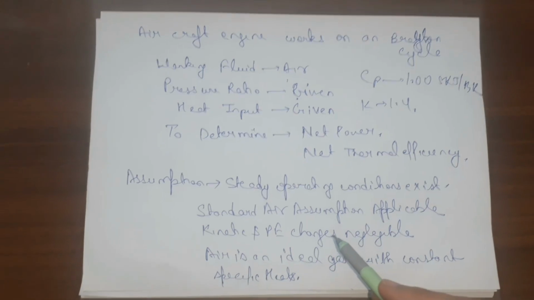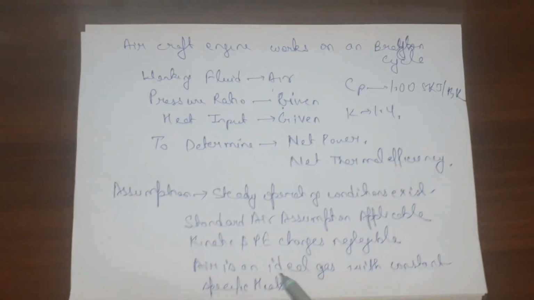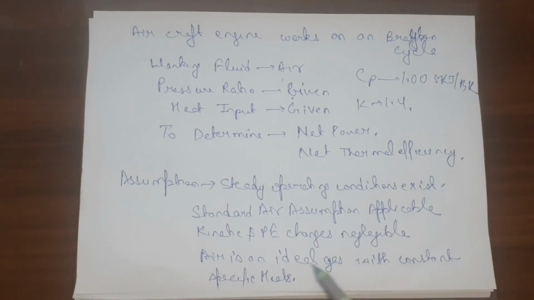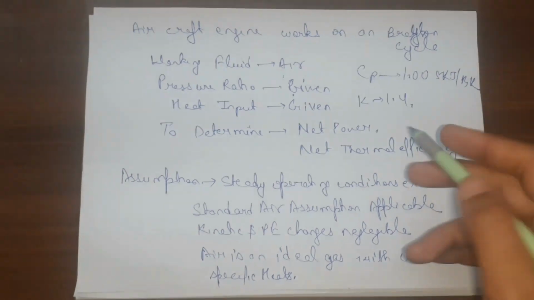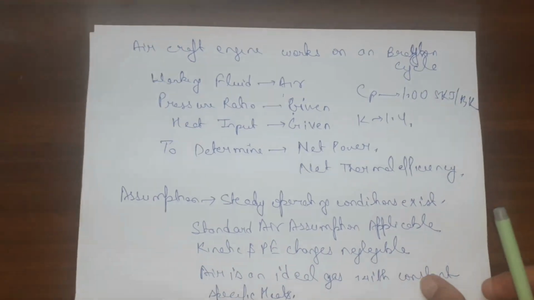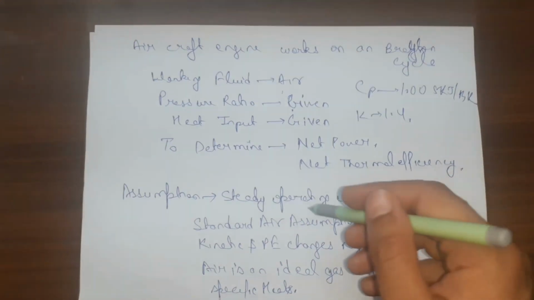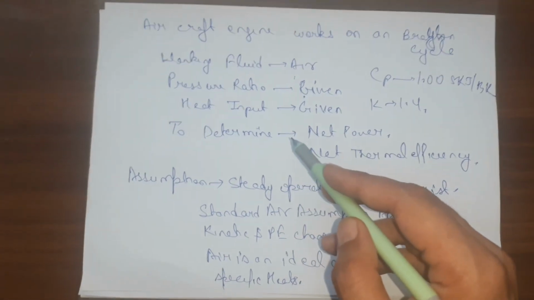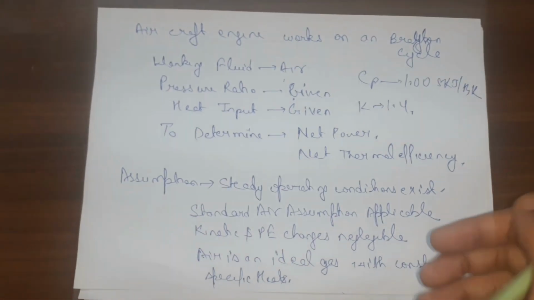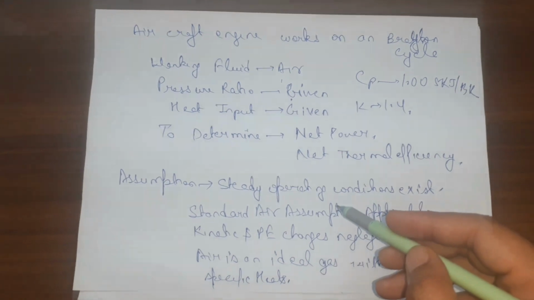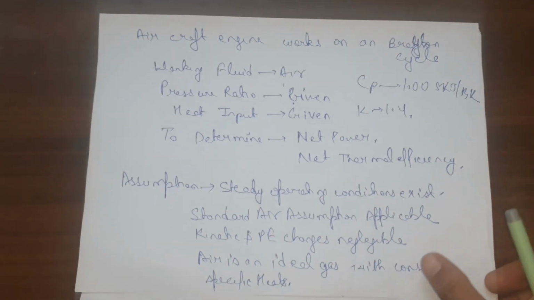Air is an ideal gas with constant specific heat, so the Cp value is given as 1.005 kilojoule per kg Kelvin, and the working fluid we are taking as air. We have to determine the net power and net thermal efficiency for this process.